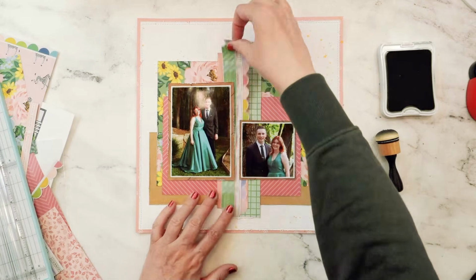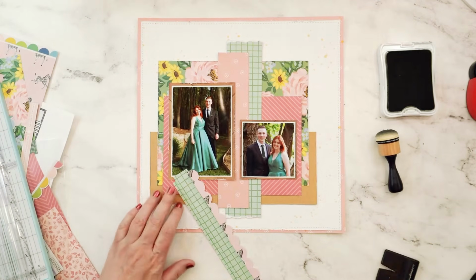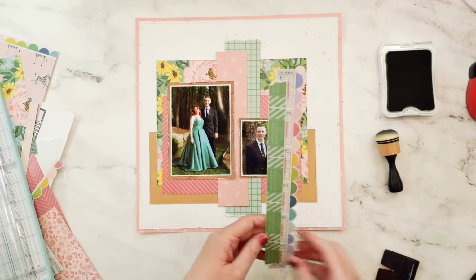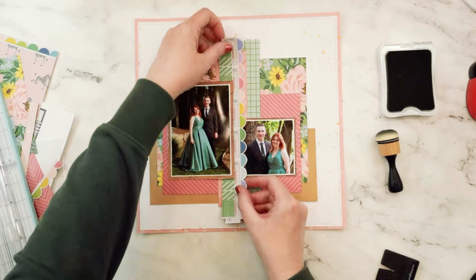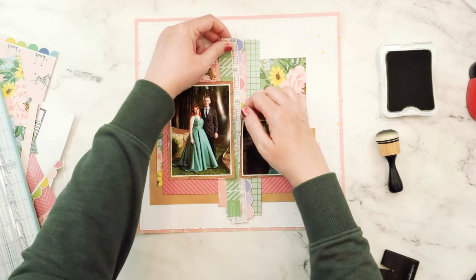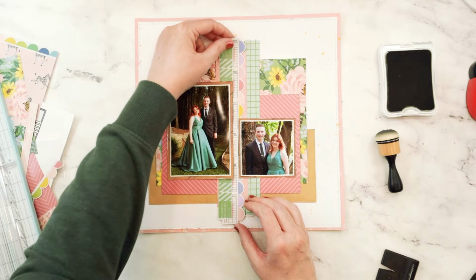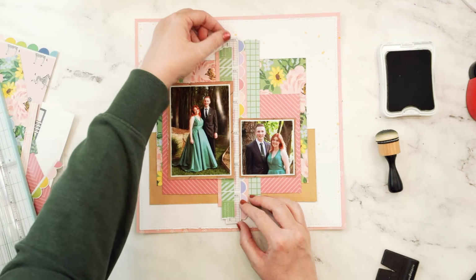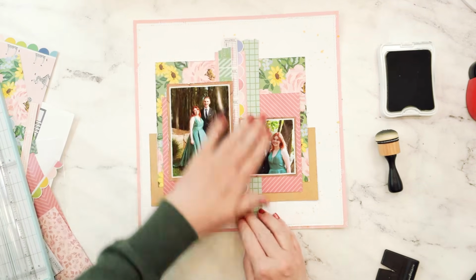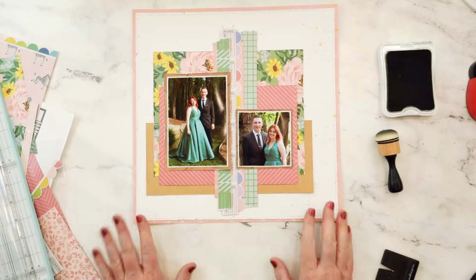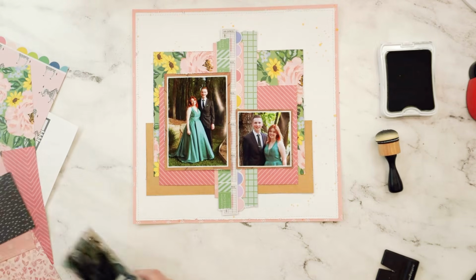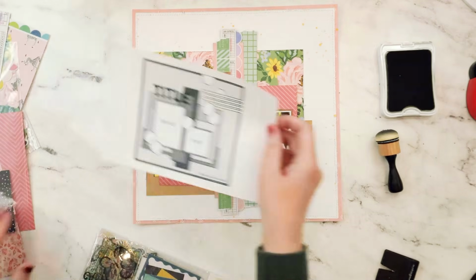Okay, I'm going to roll with it. I like just a little bit of that pink peeking out. And then of course there's still pink in the scallops. There's still pink where that number 1 is peeking out. So I think it's okay. Yeah, I think that's fun. Okay, so there's our layers so far. Hopefully that's fun. And I think those are our base layers.